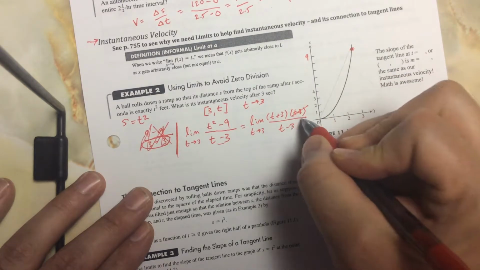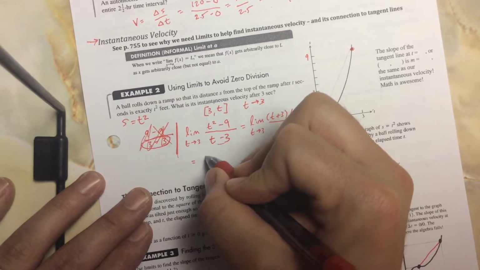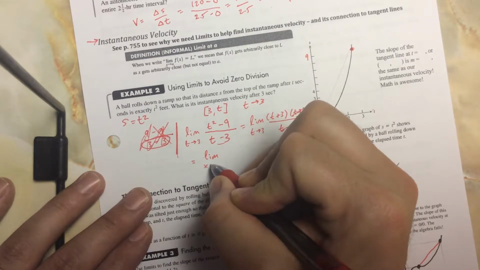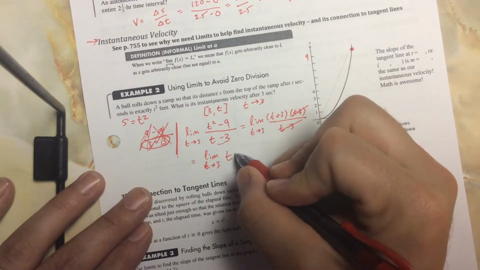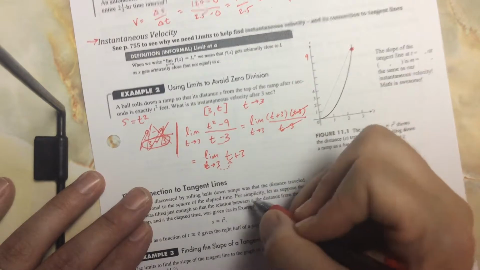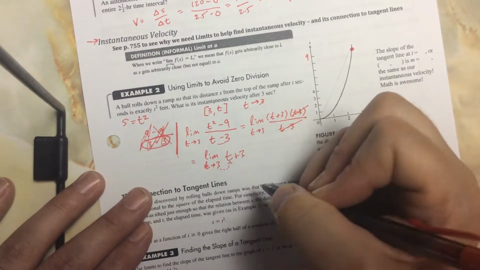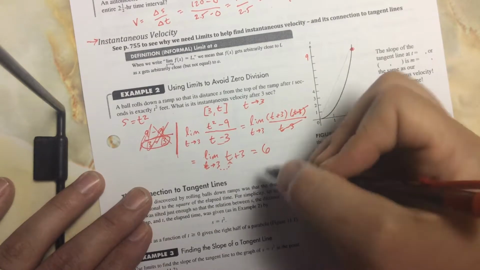Now, we can cancel those t minus 3's out. So this limit becomes the limit as t approaches 3 of t plus 3. Now, it's okay for us to put that 3 in, because it doesn't give us a 0 in the denominator anymore. If we put 3 in, this becomes 6.